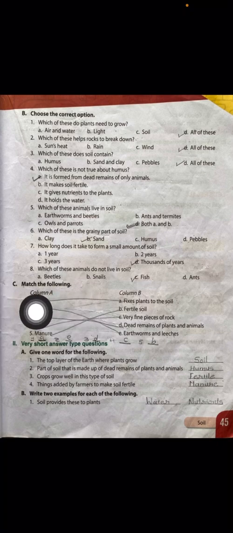Match the following. We have to match column A to column B and write down answer here, or else you can write down here also. Okay. First one is roots. So what is roots? Roots fixes plants to the soil. जो plants के roots होते हैं, they are fixed, right? वो कहाँ पे? To the soil. Now see the second one, soil. तो soil क्या है? It's an earthworm and leeches. इसमें क्या रहते हैं? Earthworm and leeches. These are the animals, right?